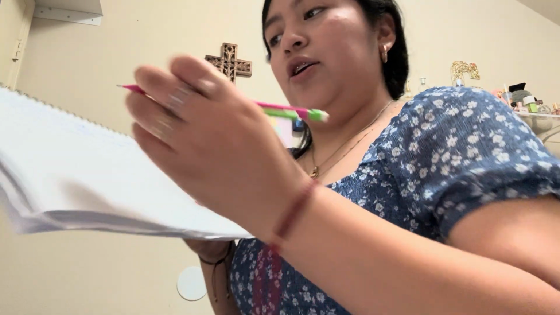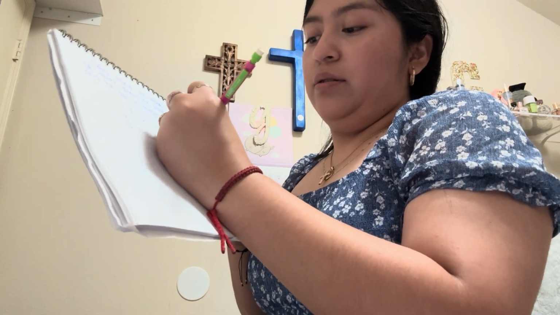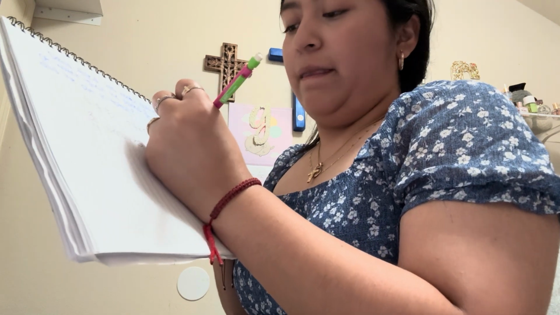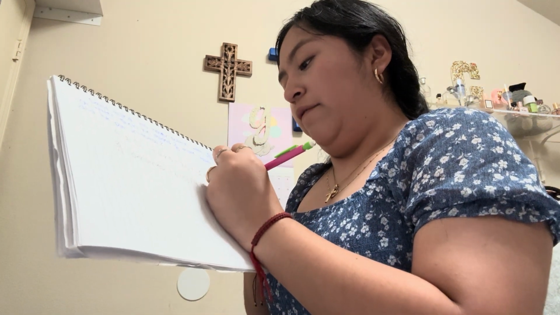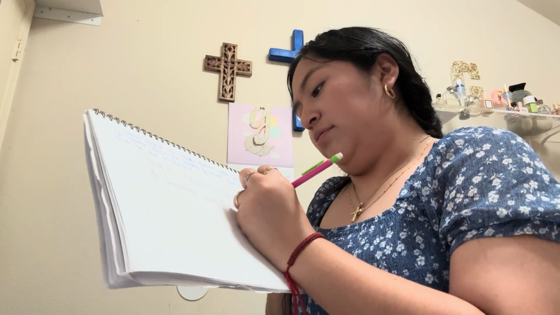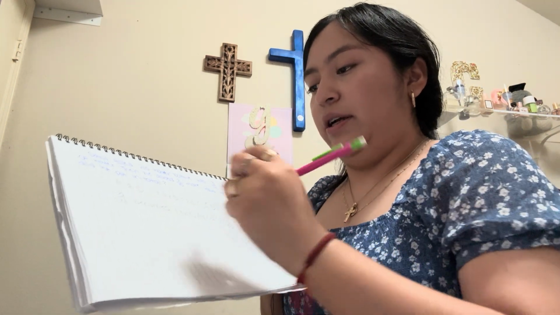Now let's convert each fraction. 3/4 becomes 3 times 5 over 4 times 5. So 5 times 3, what is that? 15. And then 4 times 5? 20. Yes, 20.